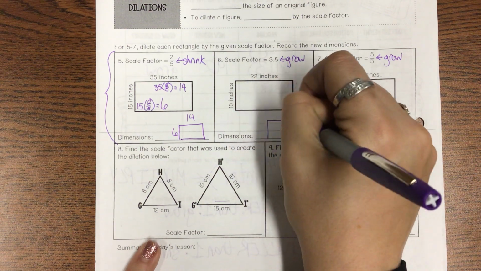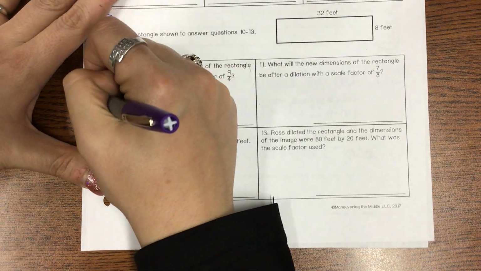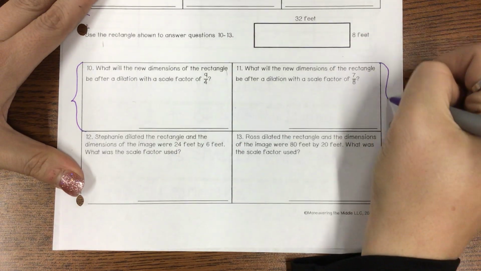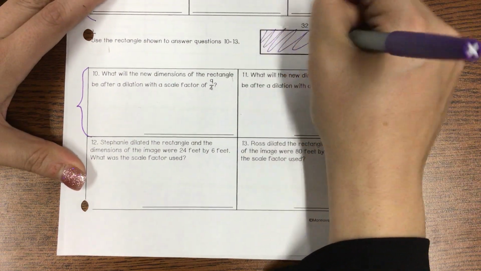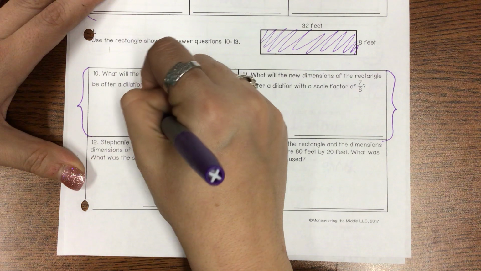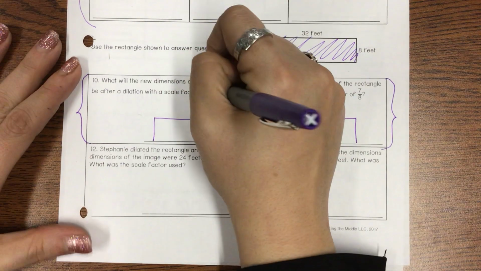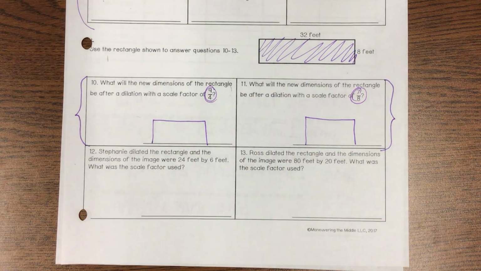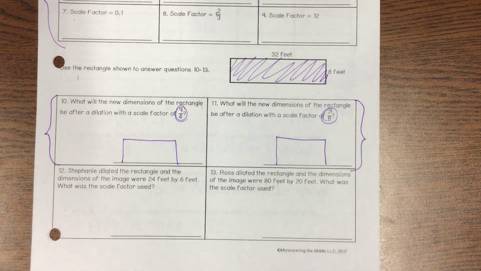And you're going to do that on number 6, number 7. You're also going to do number 10 and number 11 that same way. So we're knocking out our homework as we go. It's telling me to use this shape and tell me the dimensions of the 2 new rectangles. So taking these sides and multiplying it by whatever scale factor is right here. Once you finish number 6, number 7, number 10, number 11, we're going to add in our very last example. We are almost done with this thing.